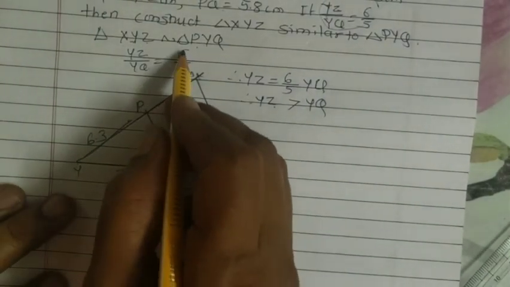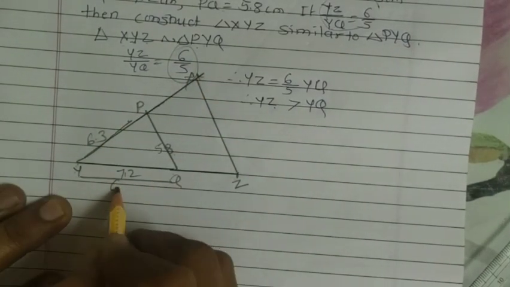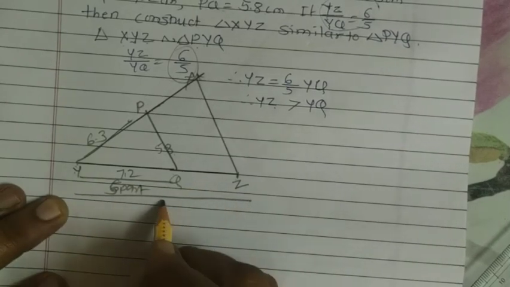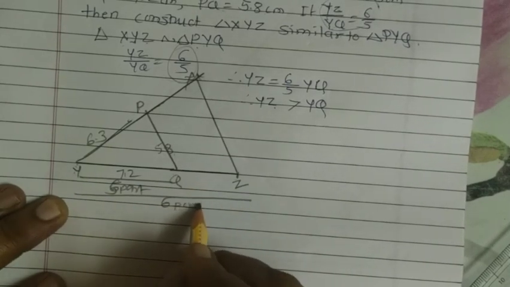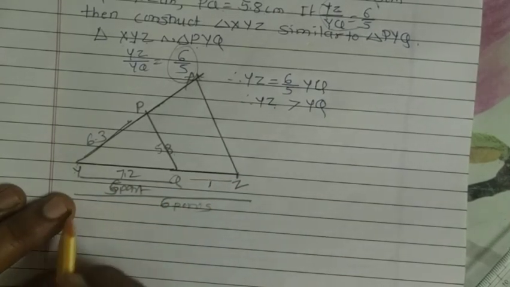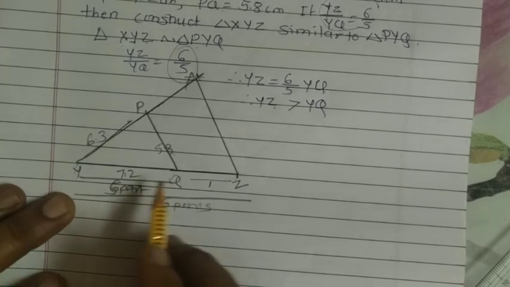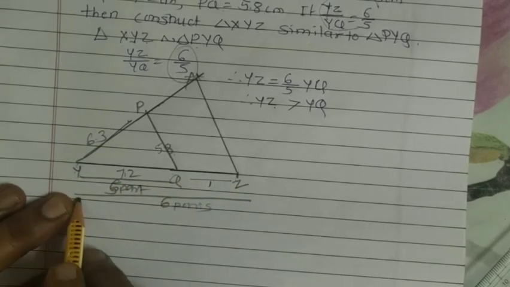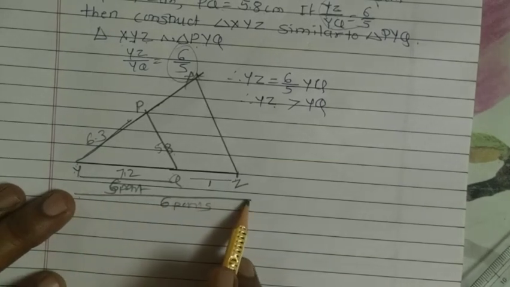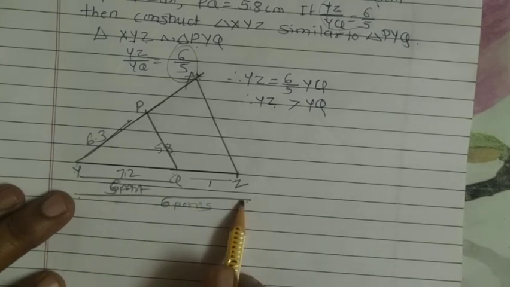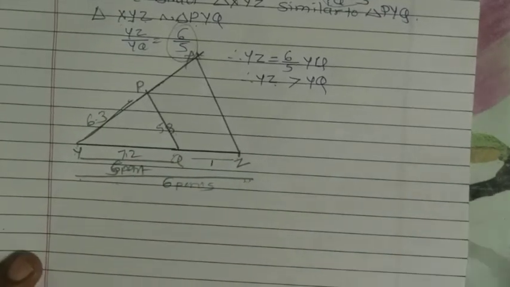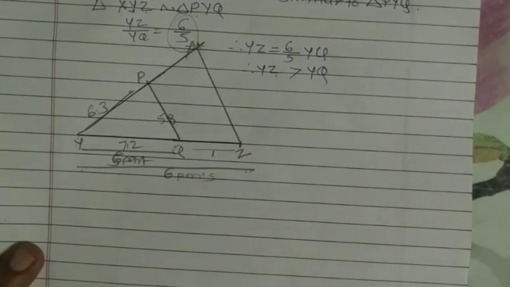As this ratio is 6 upon 5, this YQ has 5 parts, and this total YZ has 6 parts of that ratio, meaning this QZ has only 1 part. We have to obtain YQ as 5 parts and QZ as 1 part, meaning the ray which we divide is in 6 congruent parts. Total 6 congruent parts. Out of that, Q is at a distance 5 from that point. For that we are starting the figure now.